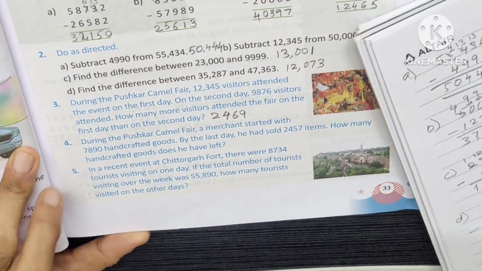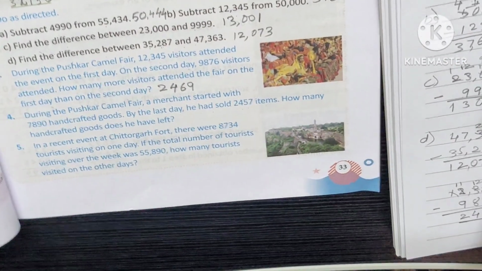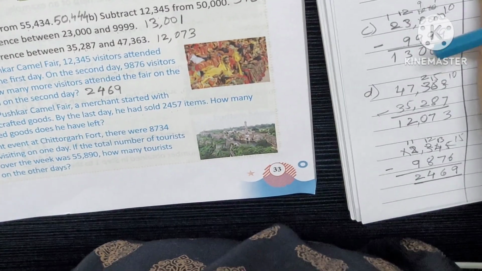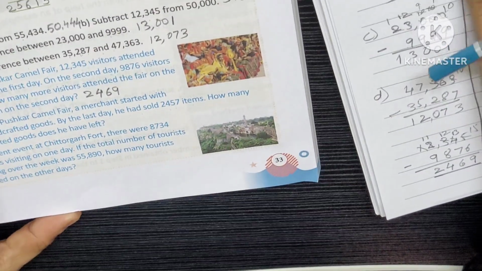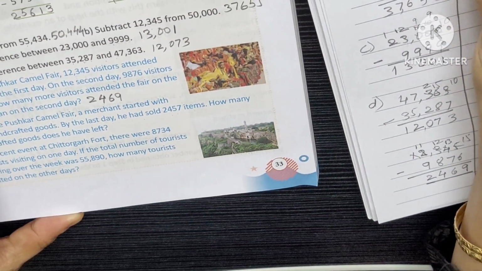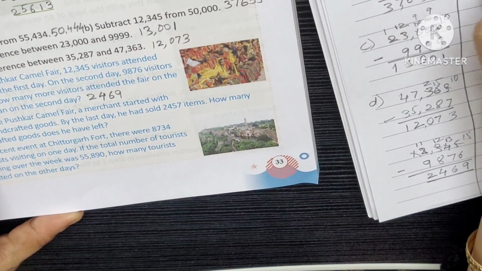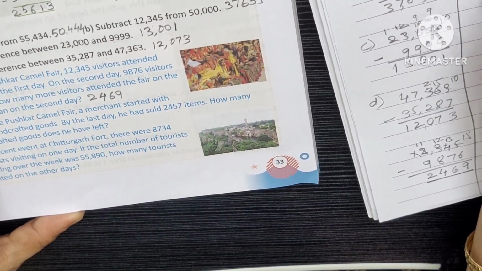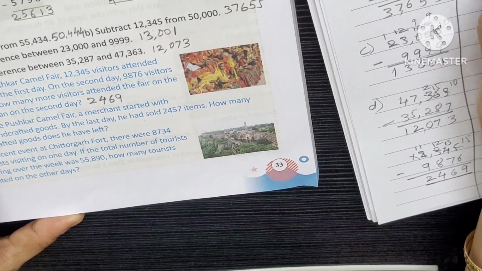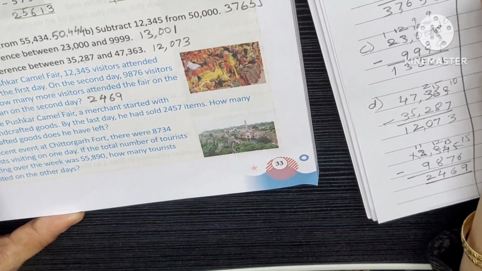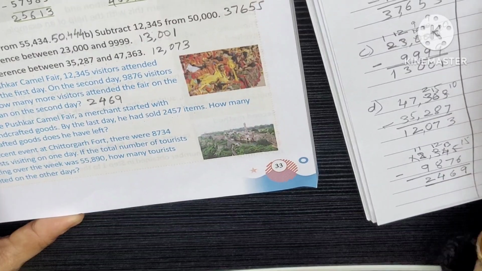So the merchant started with 7,890 handcrafted goods. In that he sold 2,457.